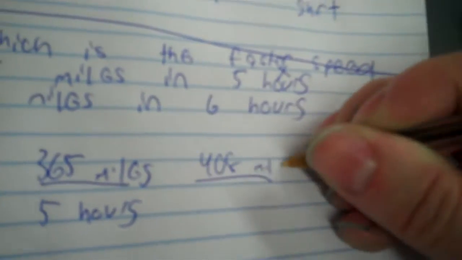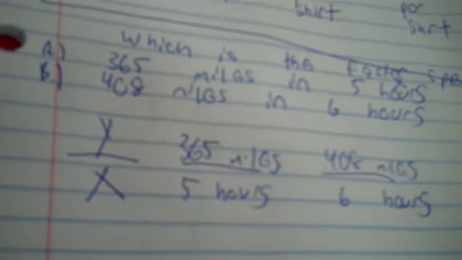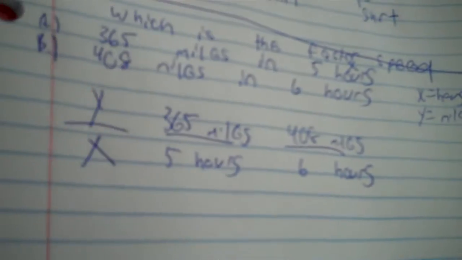So we have 365. Miles is Y, so we take 365 miles and divide that by 5 hours. Then we take 408 miles and divide that by 6 hours. I divide 365 by 5, that's 73.